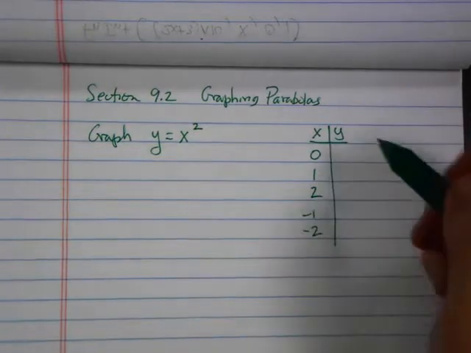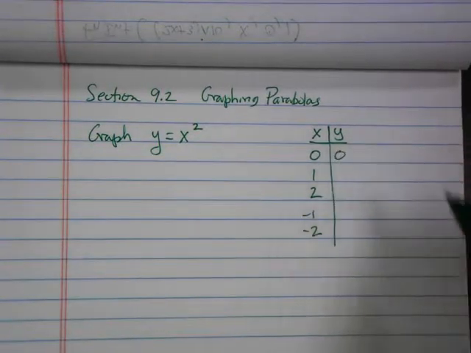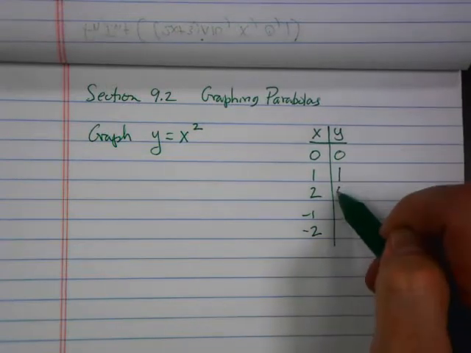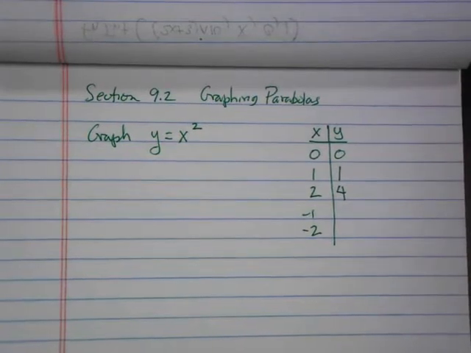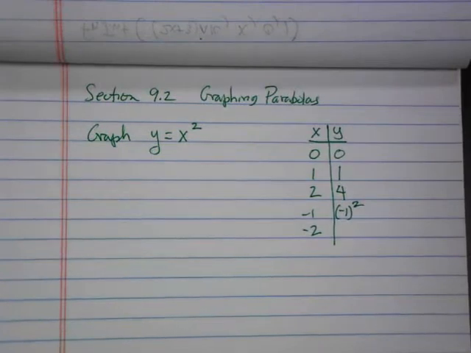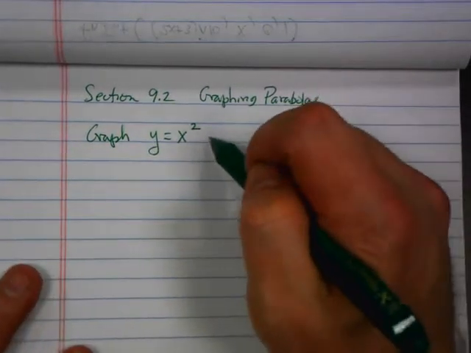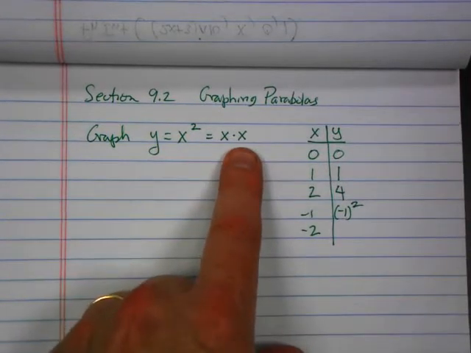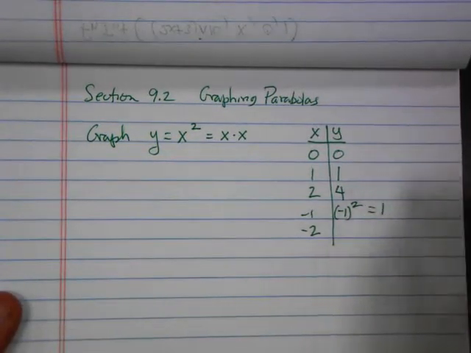What's 0 squared? 0. What's 1 squared? 1. What's 2 squared? 4. What's -1 squared? +1. Because I feel like if it's in parentheses, it's supposed to be negative. Oh, you put it in parentheses. When you plug in a negative number, always put it in parentheses, because this symbol means x times x. So it means -1 times -1, which would be +1.